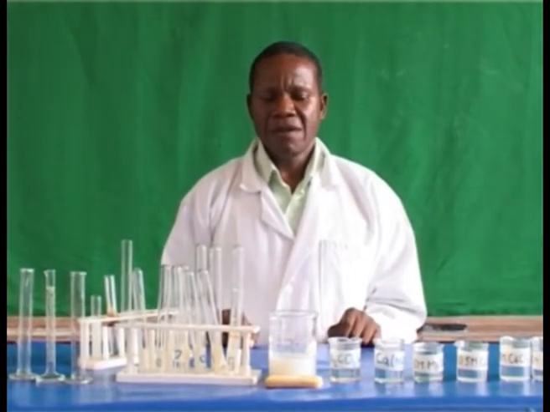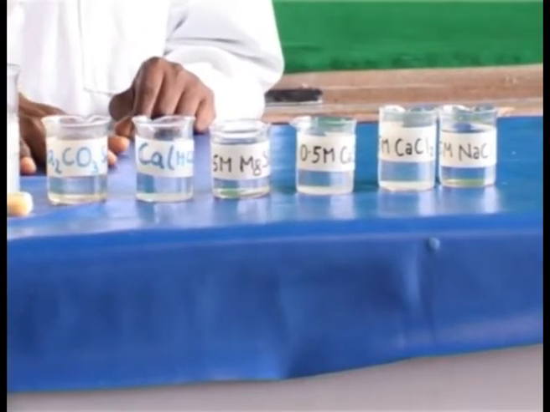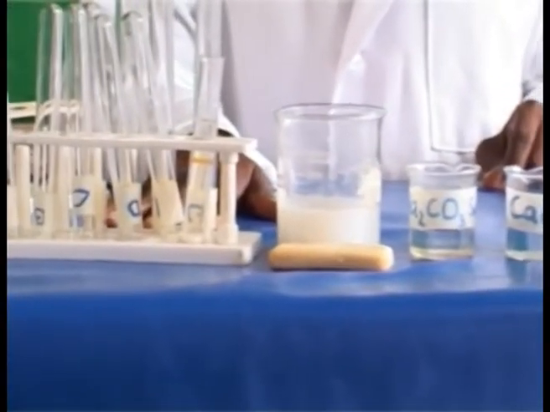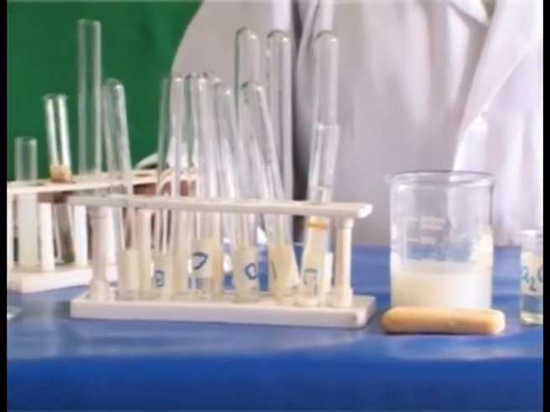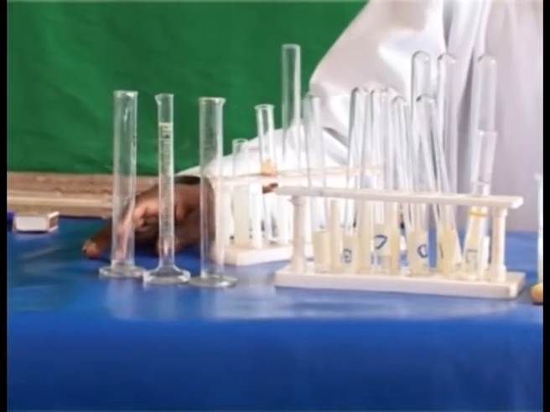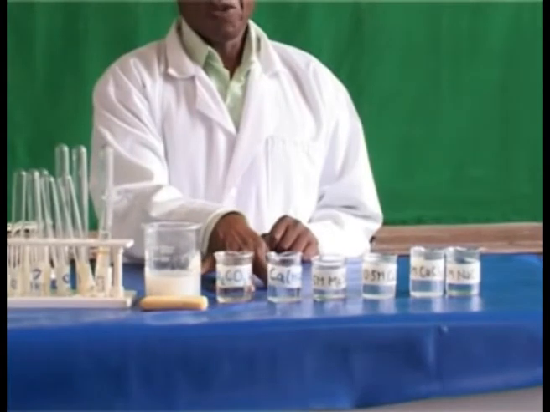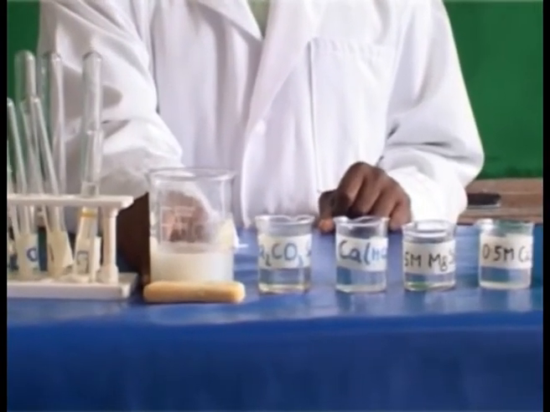Requirements. Apparatus: 7 beakers, 9 test tubes, 2 test tube racks, 3 measuring cylinders. Different salt solutions and soap solution.